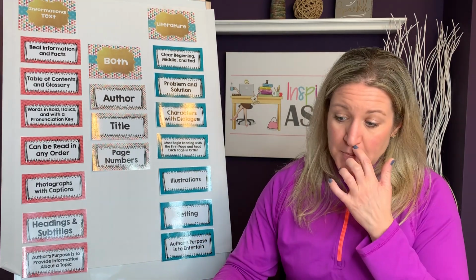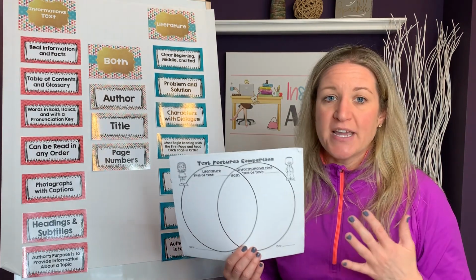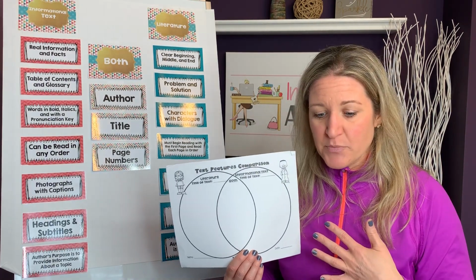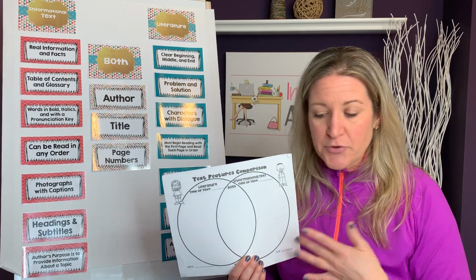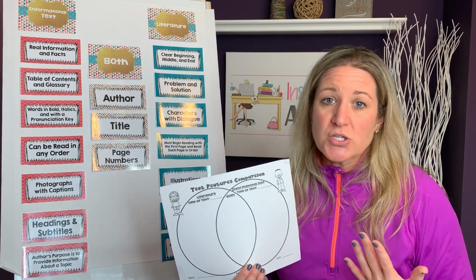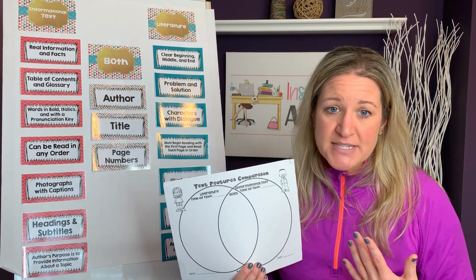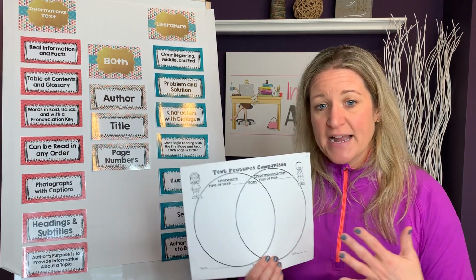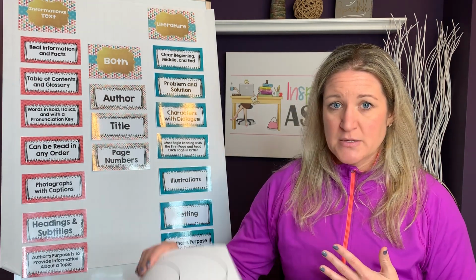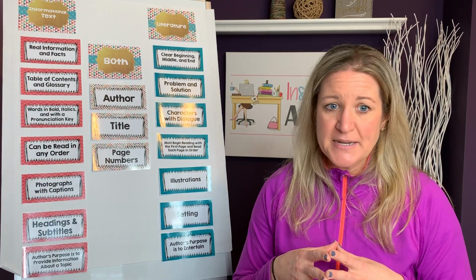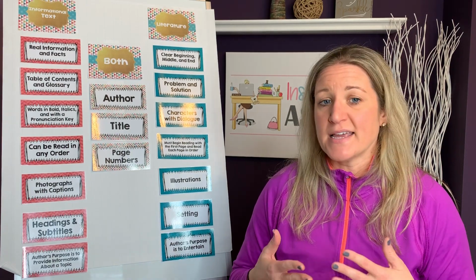In guided reading groups, I might differentiate by actually making a Venn diagram with that group of students. We might also have different books that we're using in that guided reading group, and they're going to have that lesson differentiated by possibly citing evidence.